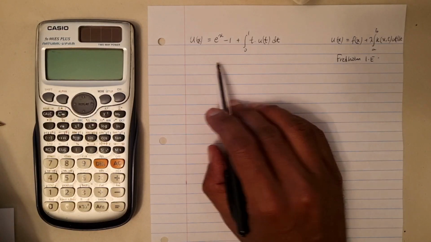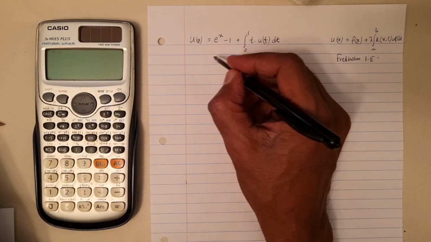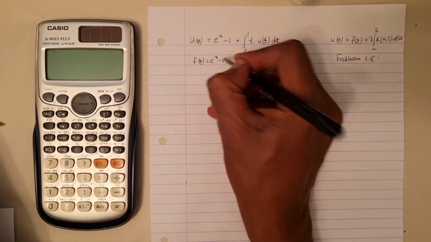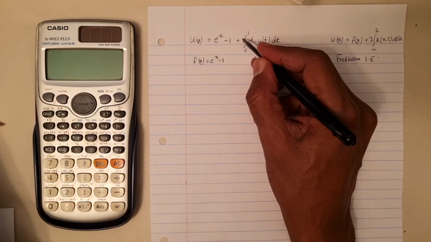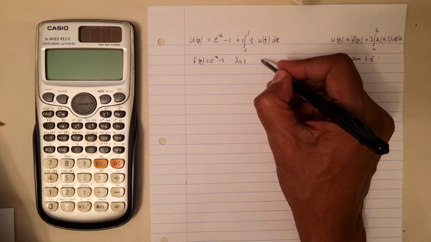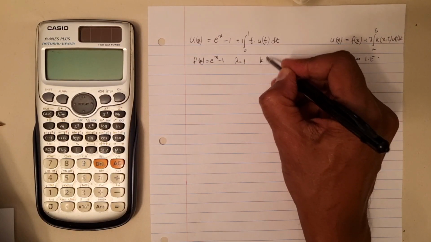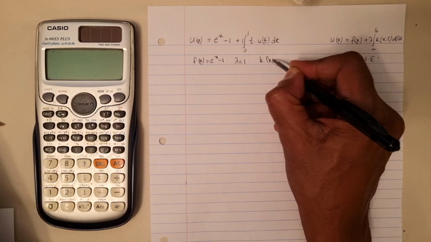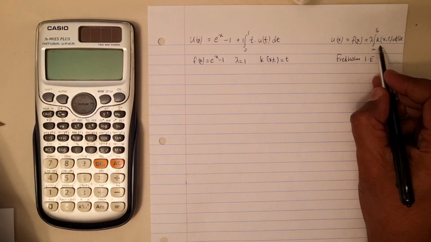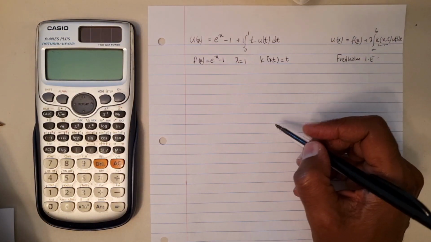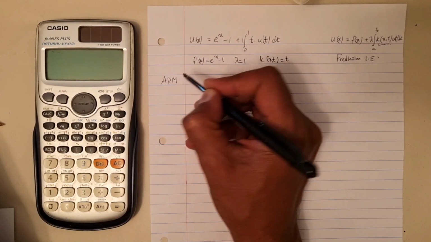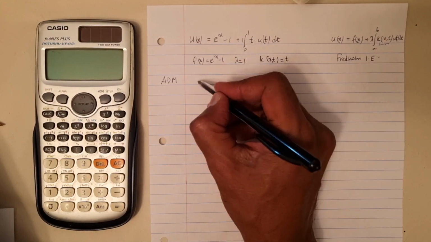So what we have is f(x), which is e^x minus 1. And also we've got lambda over here, which is 1. And we have the kernel, k(x, t), and that kernel is equal to t. Right, so we're going to be using the Adomian decomposition method to solve this integral equation.